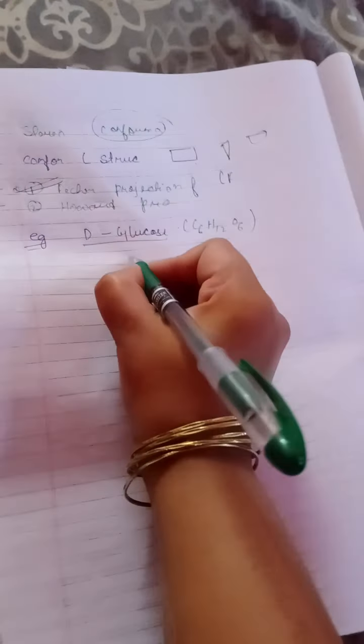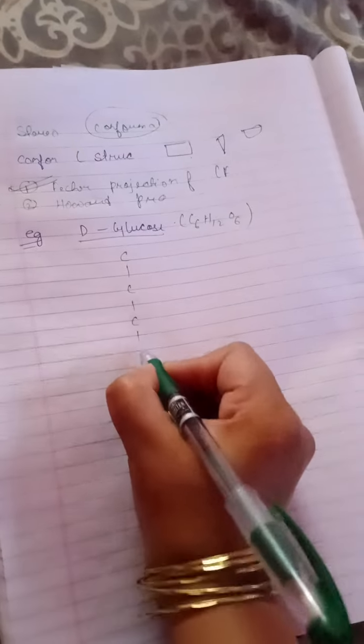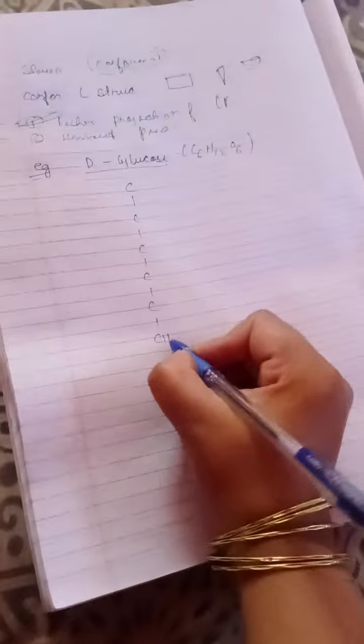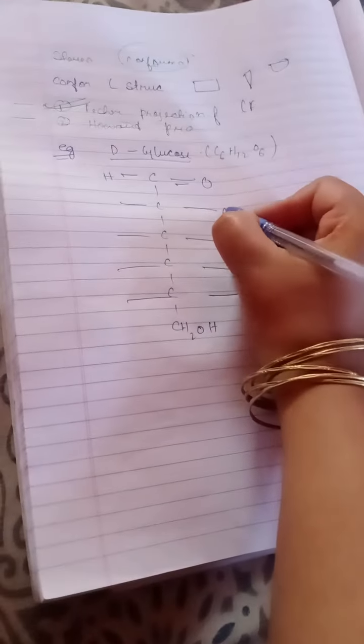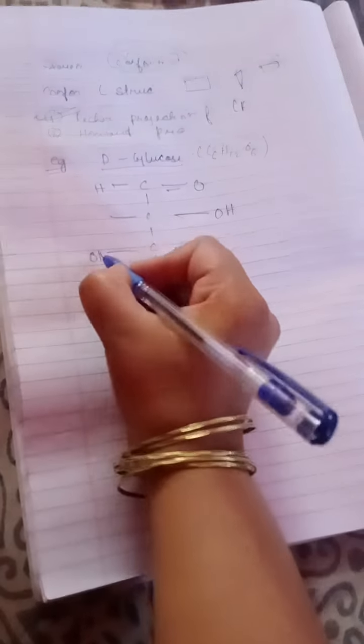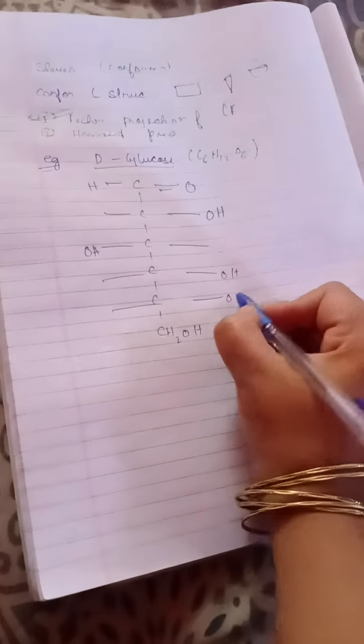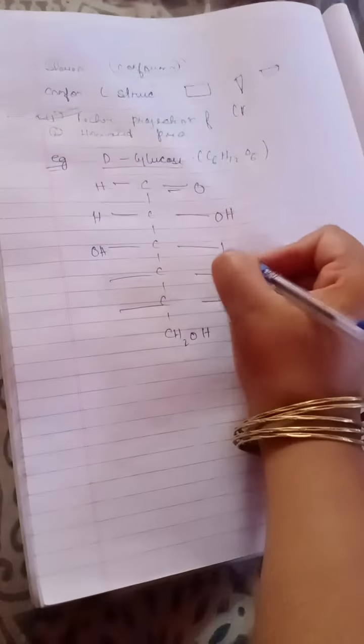This is the formula. So write 1, 2, 3, 4, 5, and 6. Six carbons. You fix here CH2OH. Glucose consists of an aldehyde, so you write here one aldehyde, C double bond O. Okay, and then you write like this. This is a trick to remember the glucose structure. Here you put OH left, then go to right, then left, left, right, left. Then insert the H. So this is the structure of glucose.